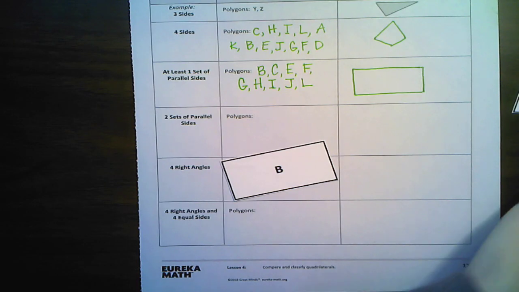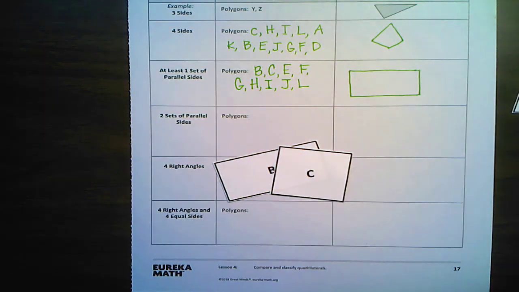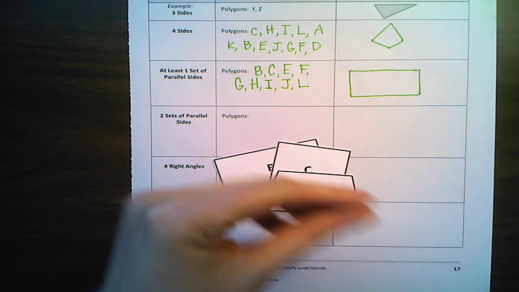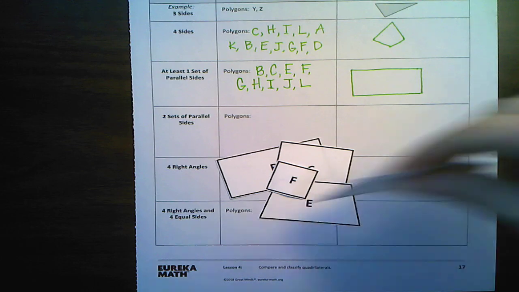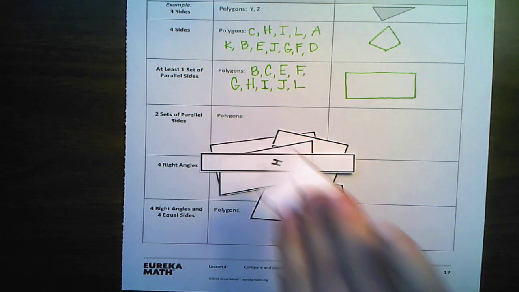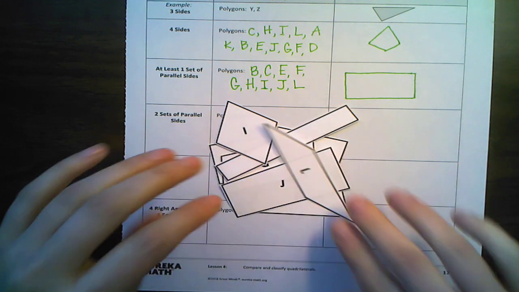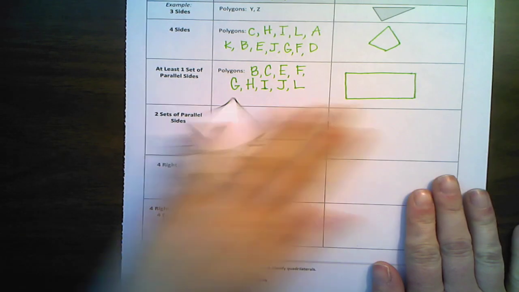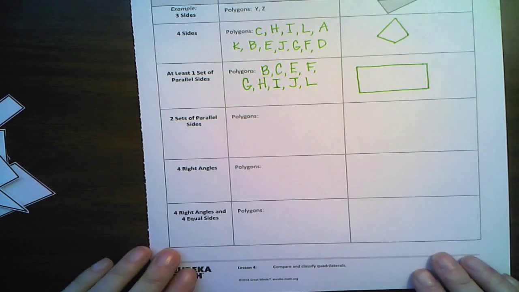So let's get B, C, E, F, G, H, I, J, and L. Okay, so A, K, and D are to the side. Those don't even have one, so they're certainly not going to have two.